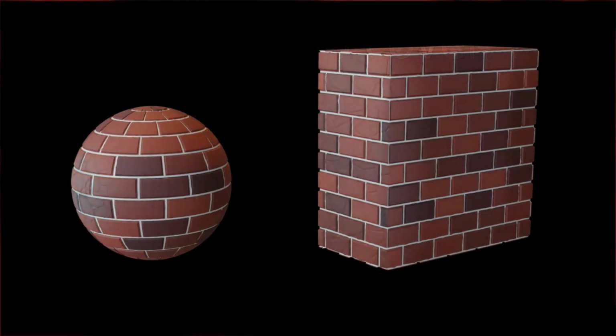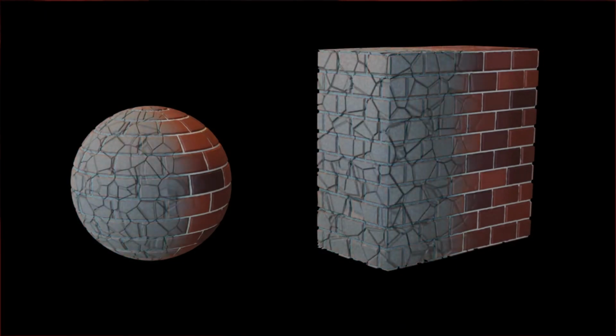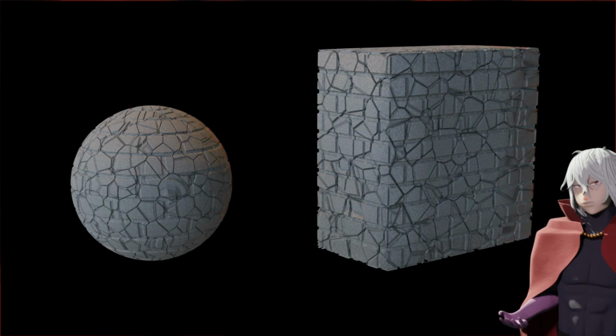After the core lessons are complete, we will then finish the course by making our first procedural material inside of Blender's shader editor, inspired by Shigaraki's Decay quirk from the popular series My Hero Academia.